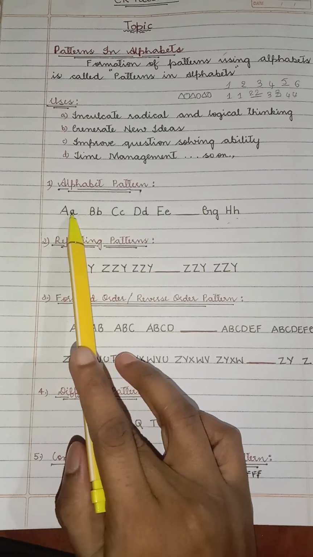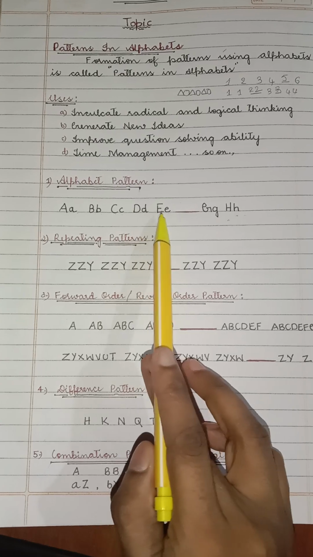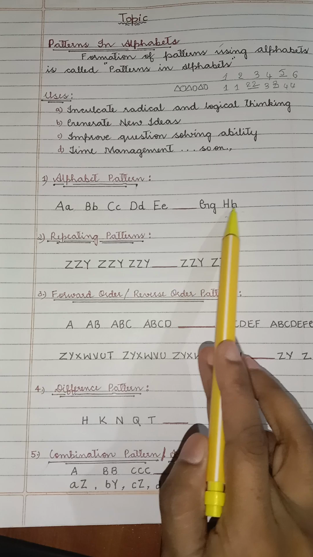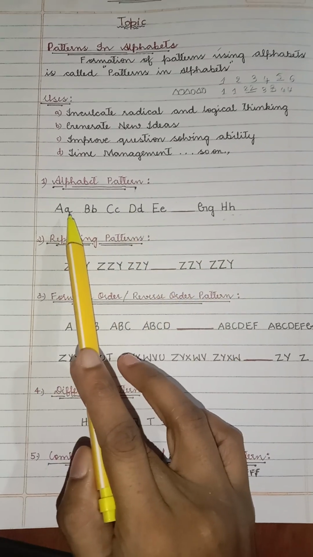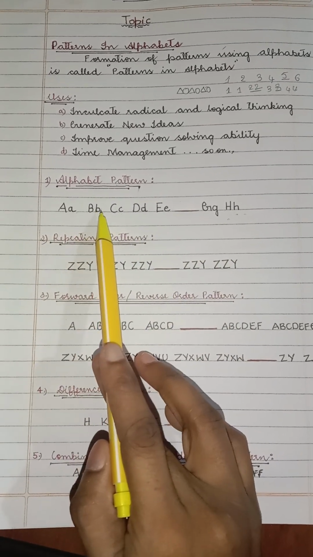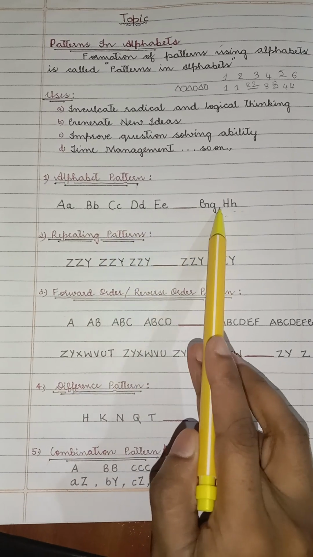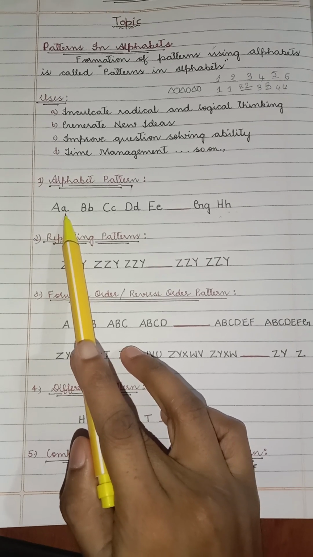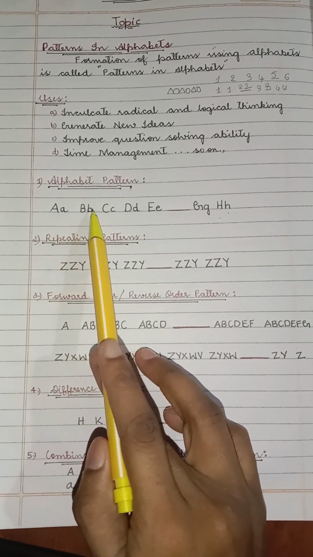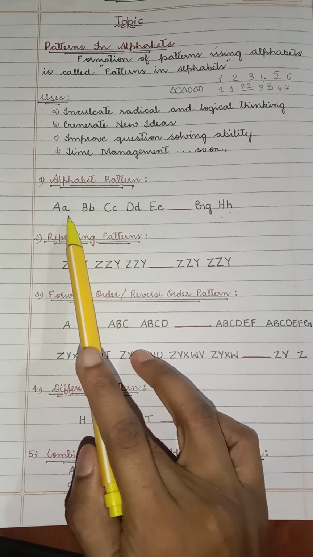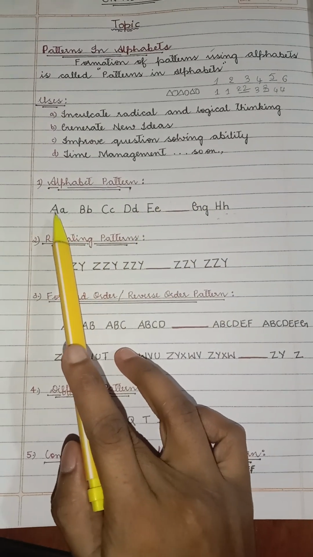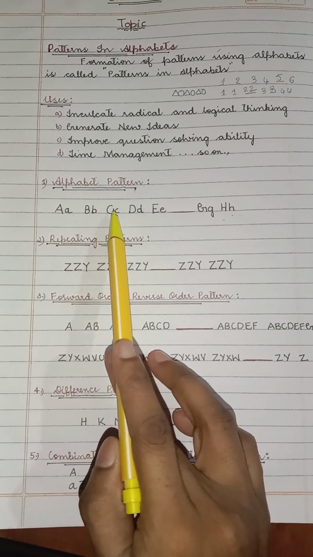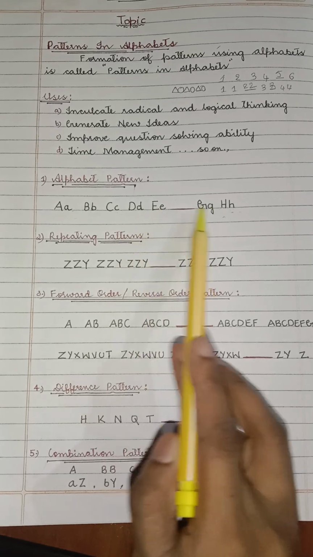For example, here A, B, C, D, E, F, G, H. These are the capital alphabet pattern, and next they have given small letters in order as well, but they have given them along. So capital A, small a, capital B, small b, along with capital C, small c, D, E, G, H.